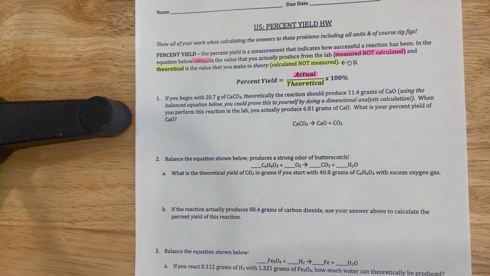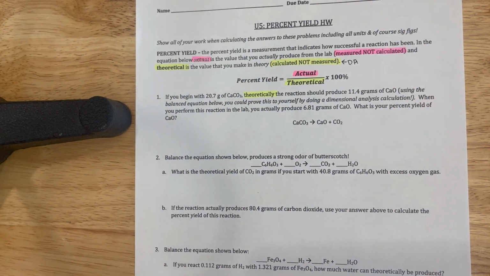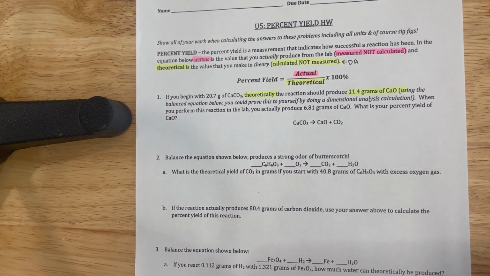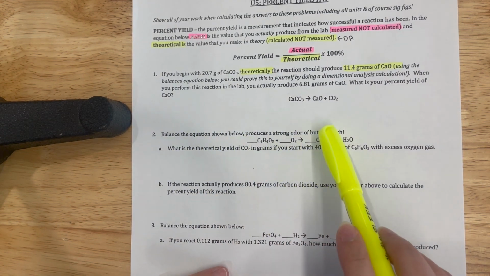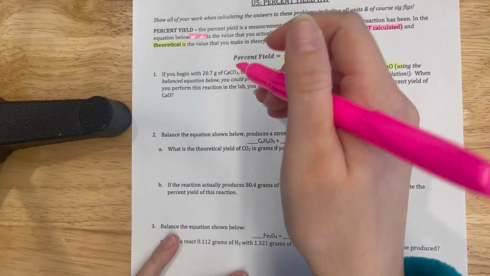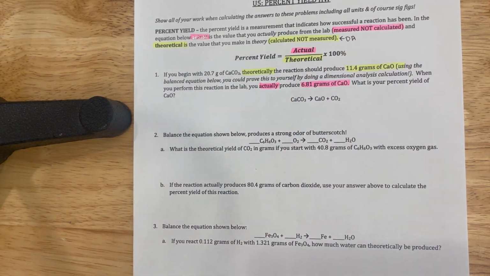If you begin with 20.7 grams of calcium carbonate, theoretically, there's a word that should set off our brain. In theory, the reaction should produce 11.4 grams of calcium oxide. Using the balanced equation below, you could prove that by doing the dimensional analysis, right? We could go from grams to moles, moles to moles, moles to grams. When you perform this reaction in the lab, we actually produce 6.81 grams of calcium oxide. We want to figure out what is the percent yield of calcium oxide, right?